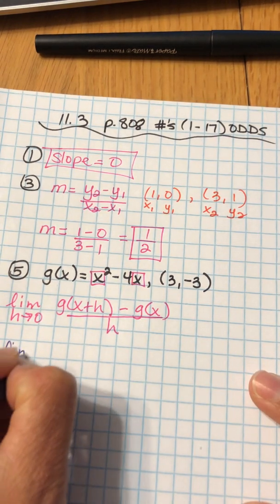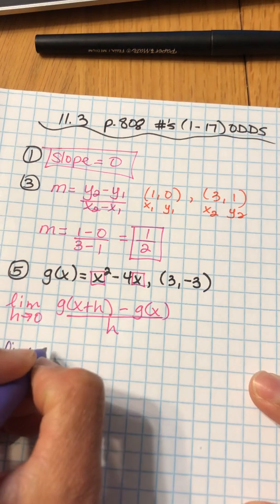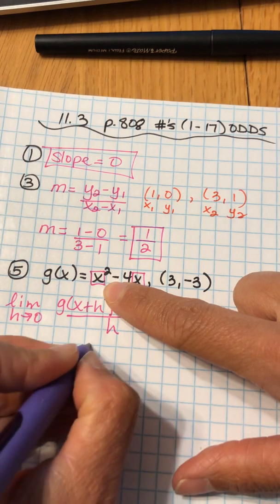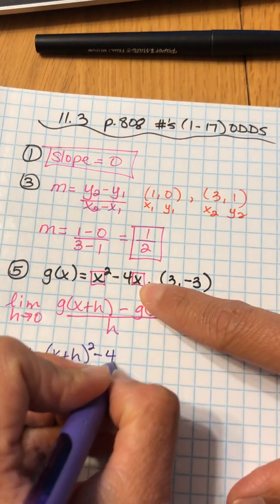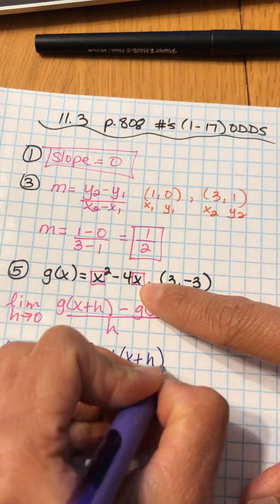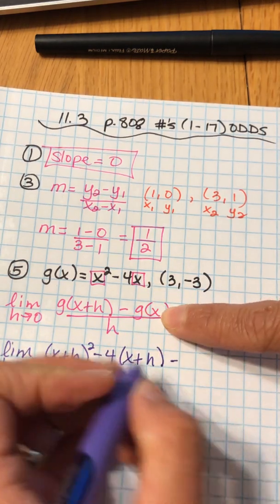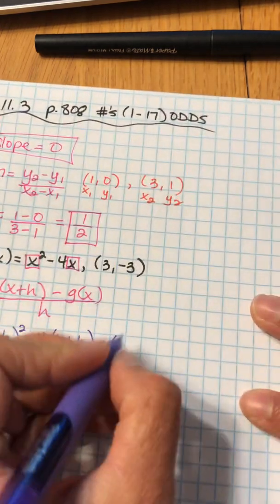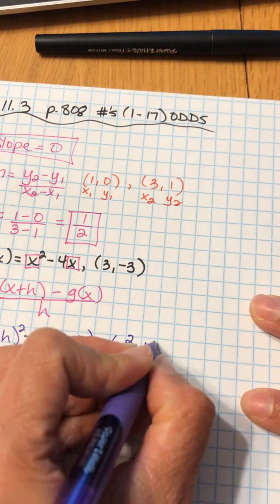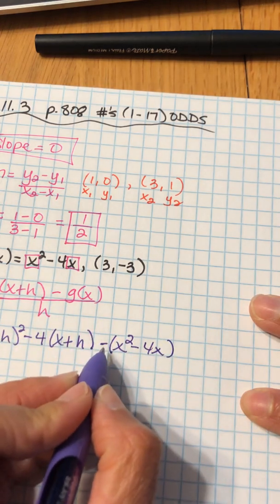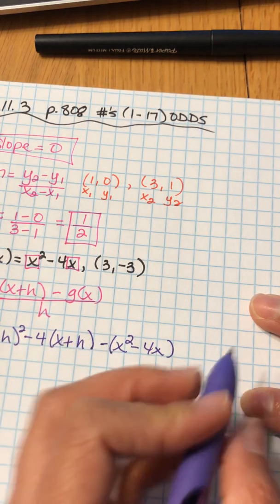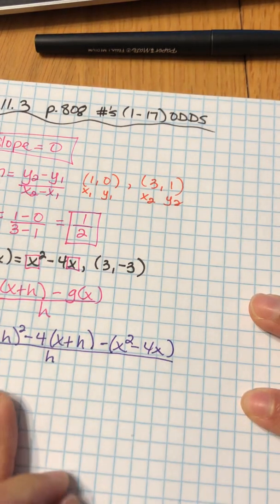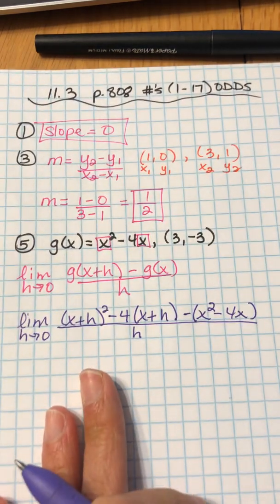So I'm going to use different colors each time because I like to do that. I'm going to have the limit as h approaches 0 of, now I'm going to plug in x plus h for the x there, so I'm going to have (x plus h) squared minus 4 times the quantity x plus h, then minus g of x. Well, g of x was x squared minus 4x, so because it's two terms, I need to put in parentheses because we're going to have to distribute that minus sign, and if we don't put parentheses, we will forget. So we got to be proper mathematicians, especially at the calculus level.